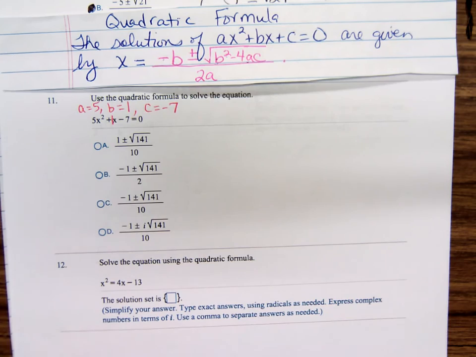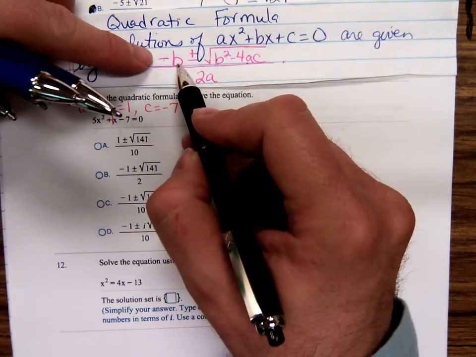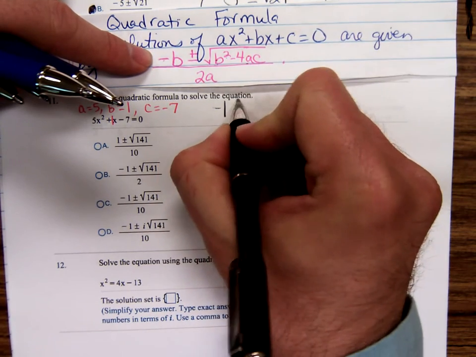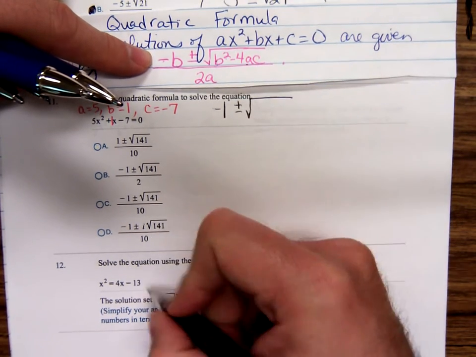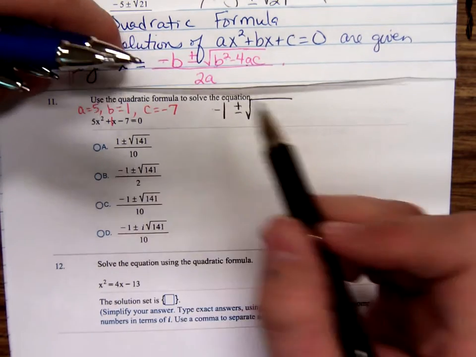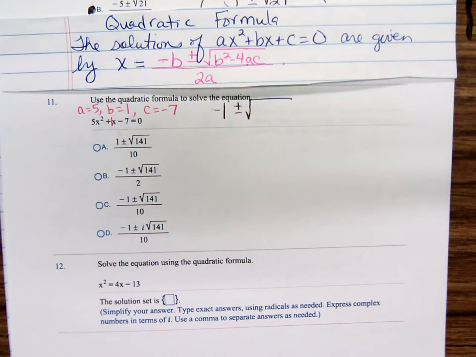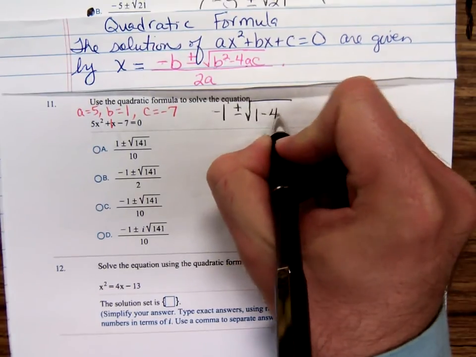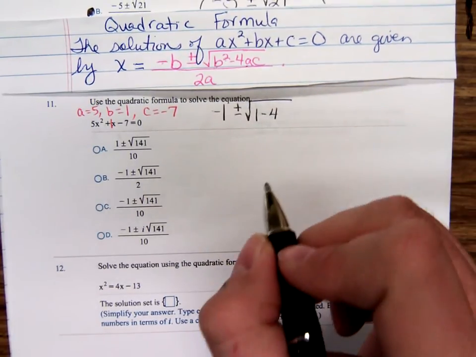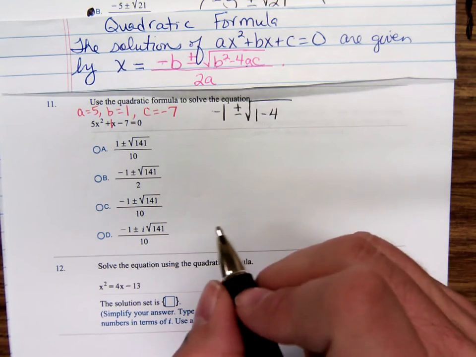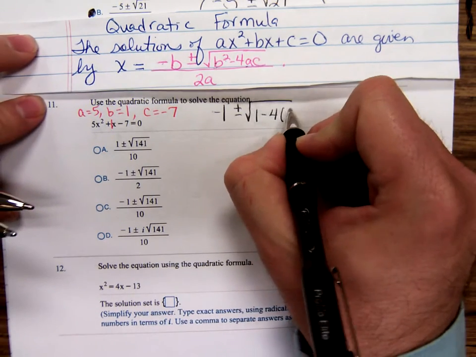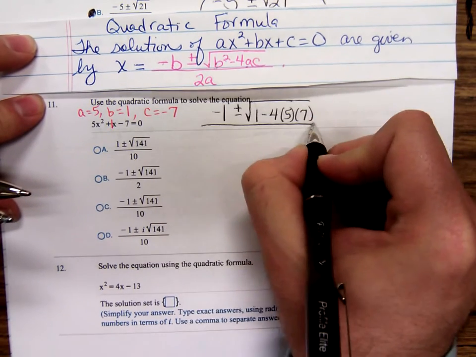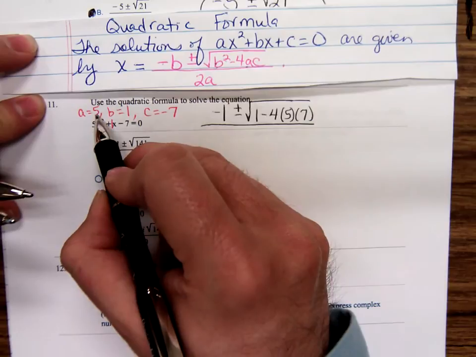So when you plug a 1 in here, you have a -1 plus or minus the square root of B squared. 1 squared is 1 minus 4 times A times C, all over 2 times A. 2 times A, we can do that in our head.